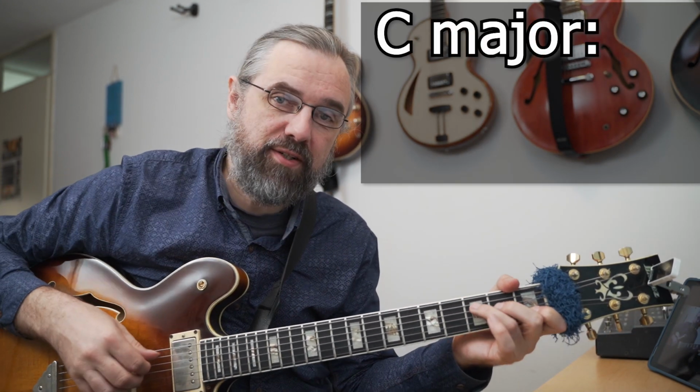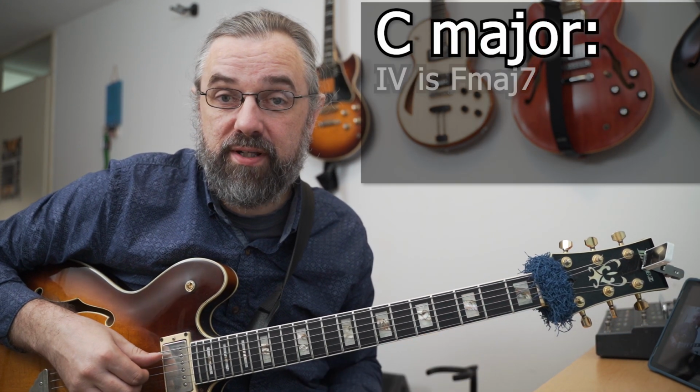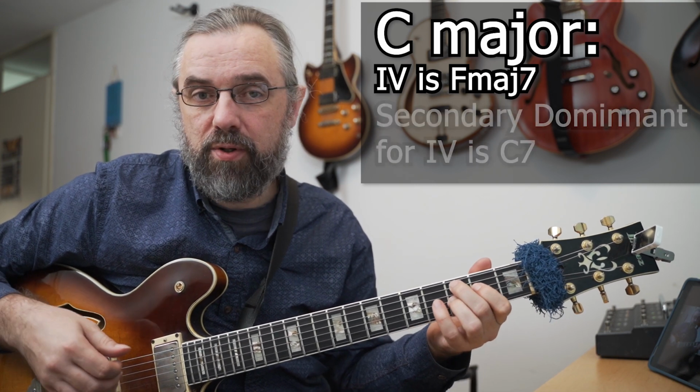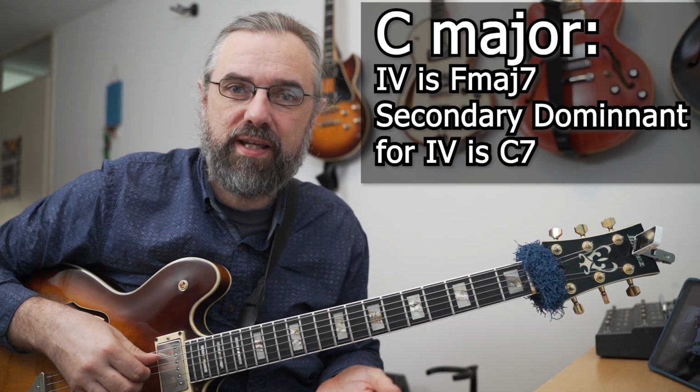A secondary dominant that resolves to a diatonic major chord is just treated as a dominant in that major key. So if we take again the key of C major and we have a dominant for the 4th degree, so that's F major 7, then that dominant is a C7, and when you're playing that, then you're really just thinking about it as a C7 in the key of F major.